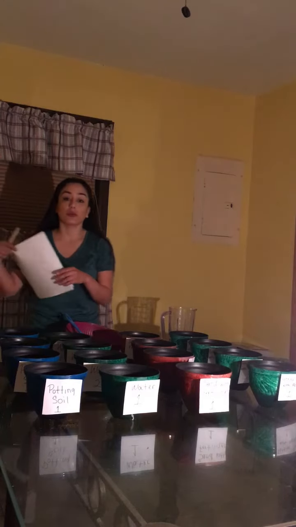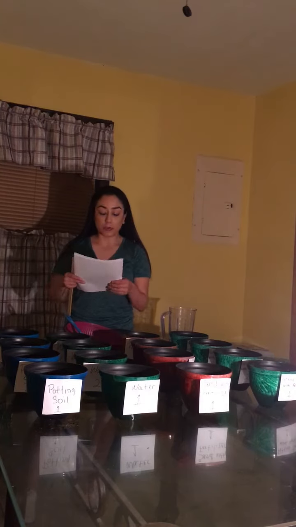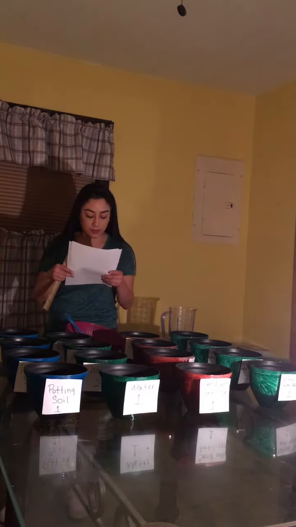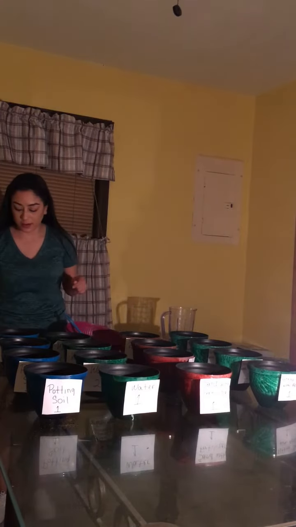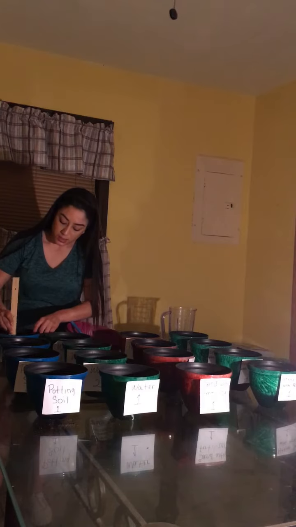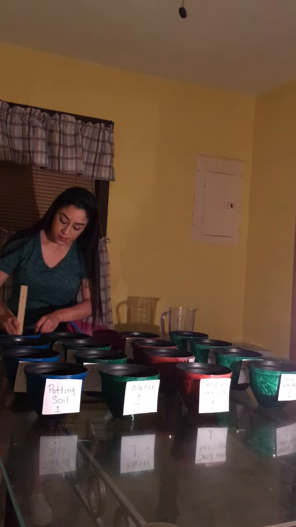So now we're going to go on with our next procedure, which is to place the crowns in each pot 6 centimeters deep. It explains, okay? So we are going to use our ruler. It's asking for 6 centimeters.